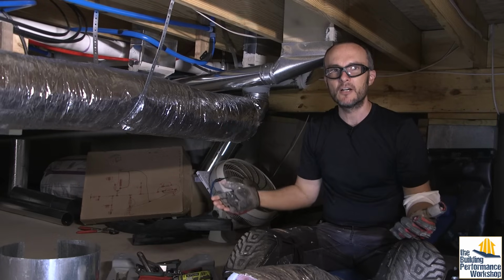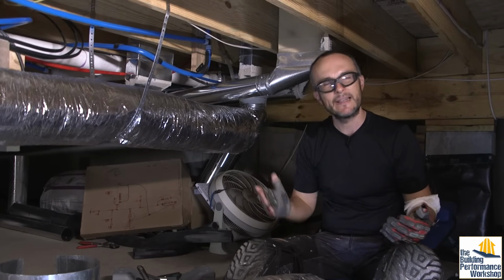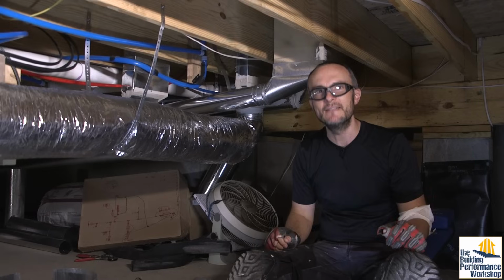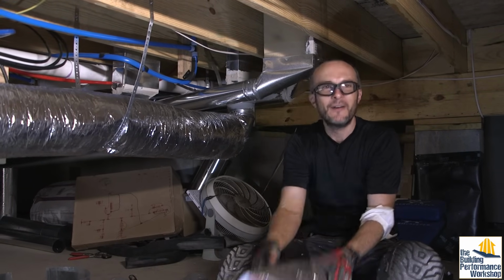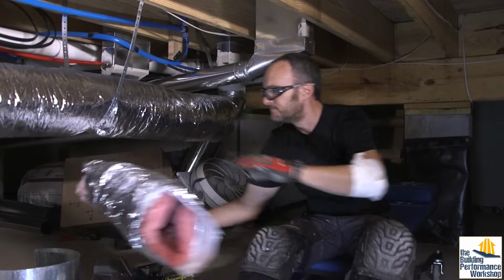Does it make your job harder to use all sheet metal? Yes. Life is hard. It's hard to have good stuff. You have to work hard. I'm used to that. It's okay. So that's all I'll say about this stuff.